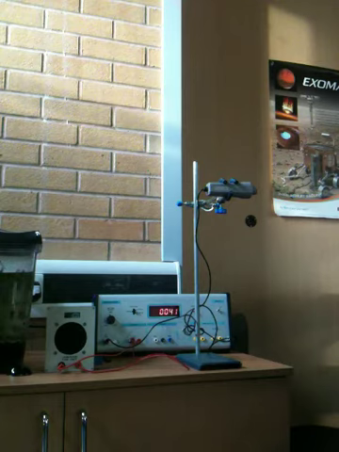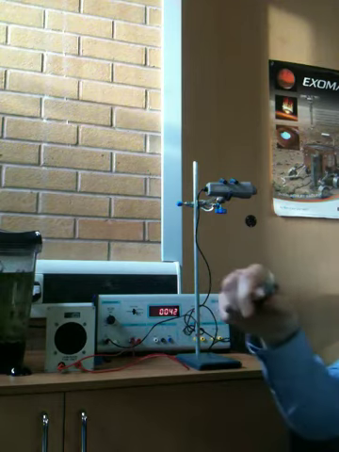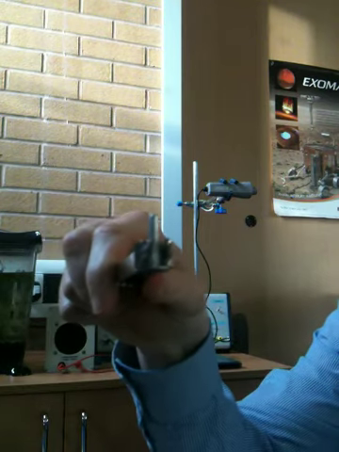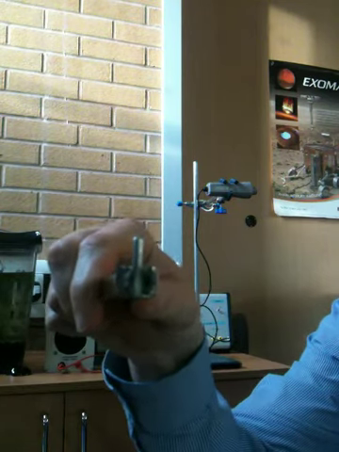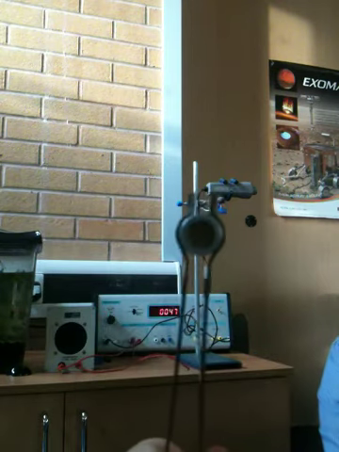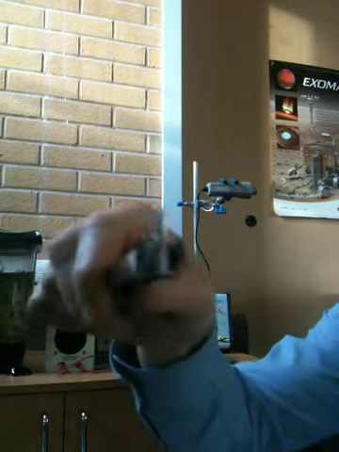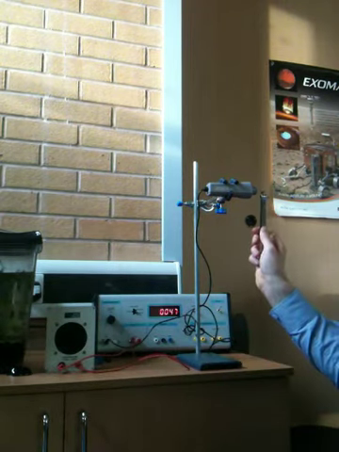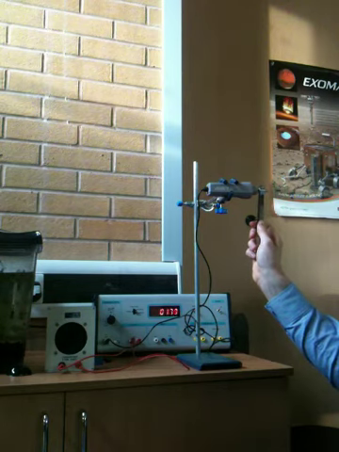First, we'll have a look at a source. This is a very, very small sample of a source of nuclear radiation, an element that gives off nuclear radiation. The thing I'm holding is the container, and inside the container is the source itself. Now if I hold the source of nuclear radiation up to the Geiger-Müller tube, you can see that the counter starts counting very, very quickly indeed.